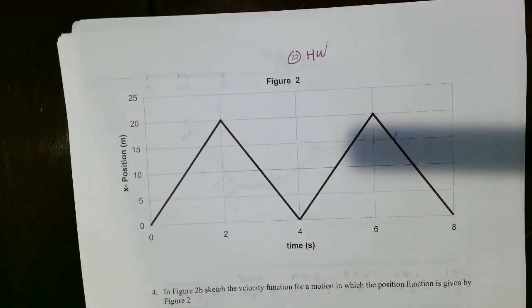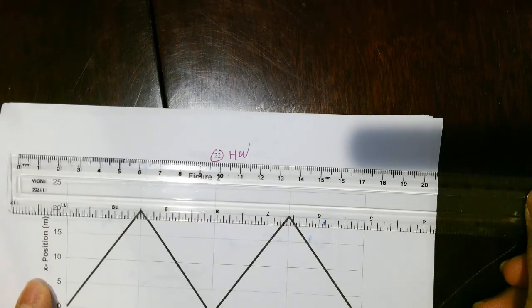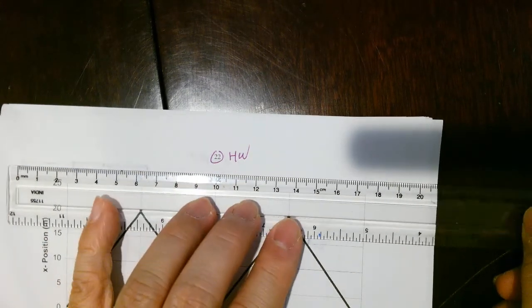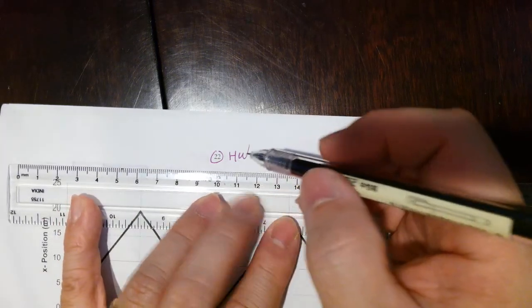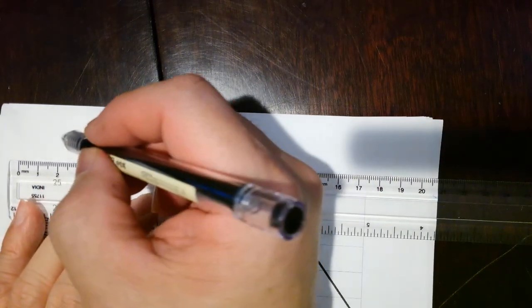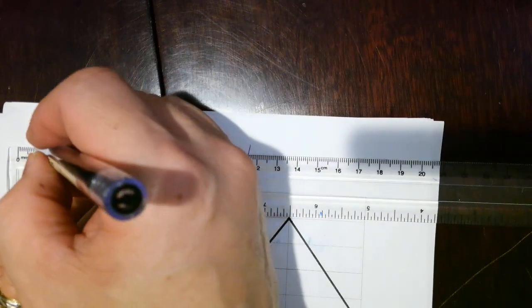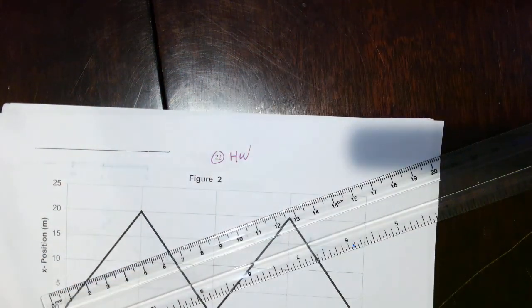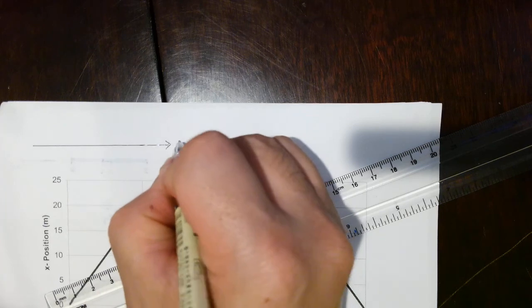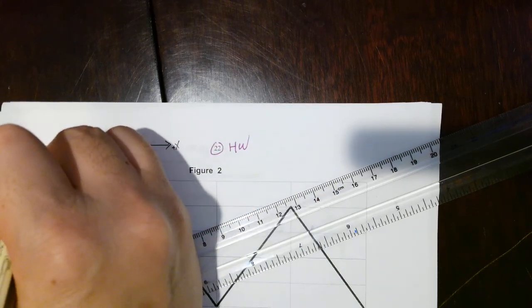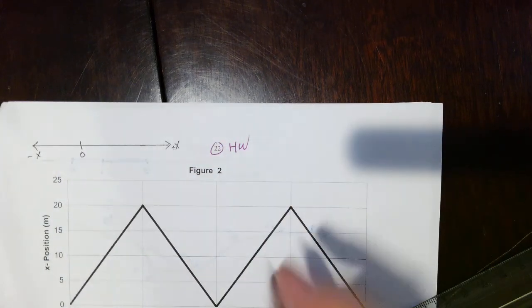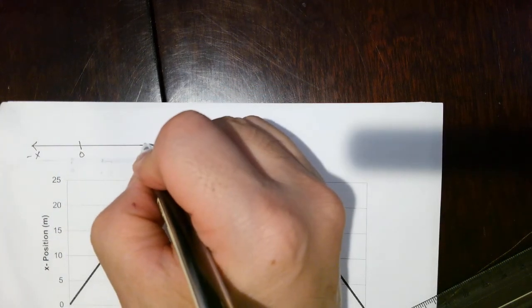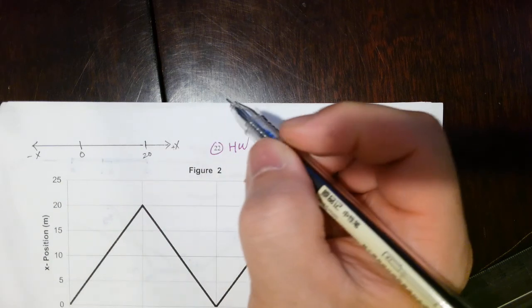So if we were to illustrate this on the x-axis, because it's only moving along the x-axis, here's my x-axis, this is positive x, negative x, and here's my origin, 0, and here is positive 20.